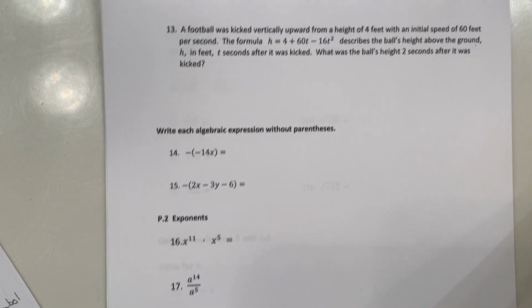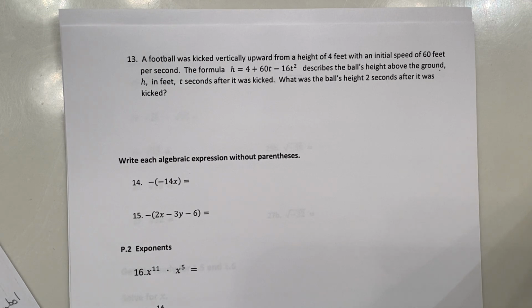Okay, this might be a good time for a brain break as well. We're at almost 16 minutes.